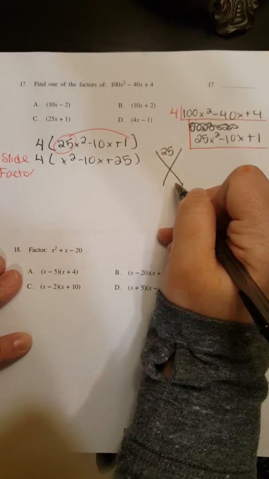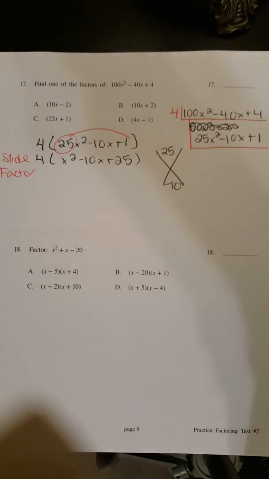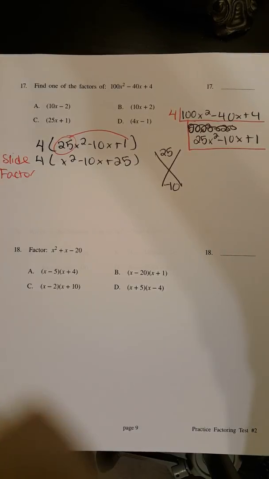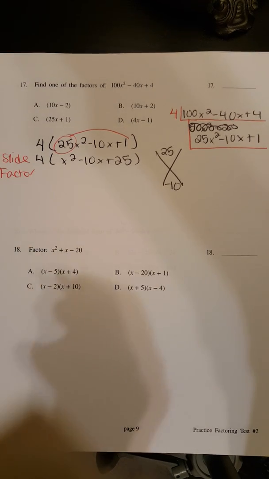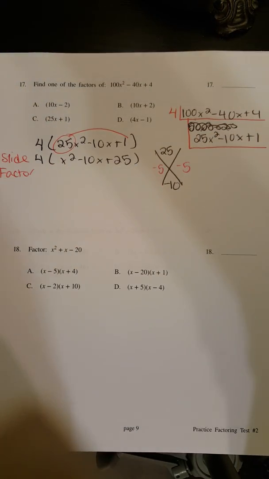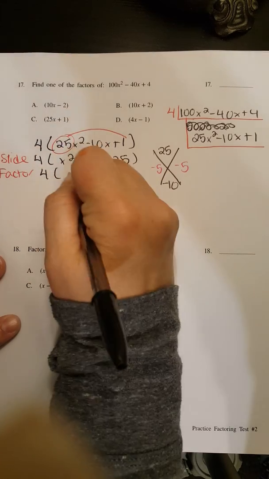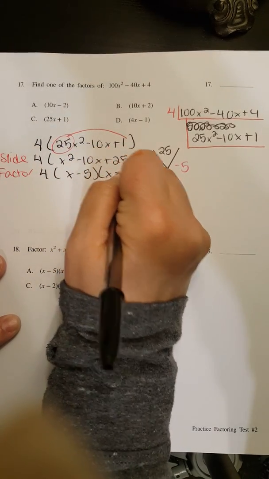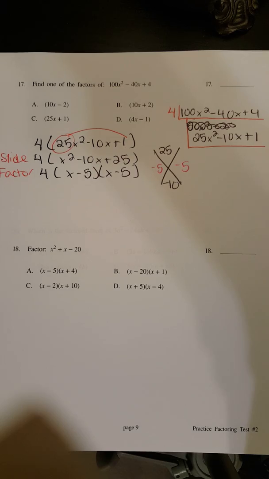I need two numbers that multiply to give me 25 and add to give me negative 10. Since they add to give a negative, I know they're both going to be negative in order to give a positive when we multiply. The only numbers I can think of here are negative 5 and negative 5. Negative 5 times negative 5 is positive 25, and negative 5 plus negative 5 is negative 10. So we're factoring. Again, that 4 stays outside. I have x minus 5, x minus 5.